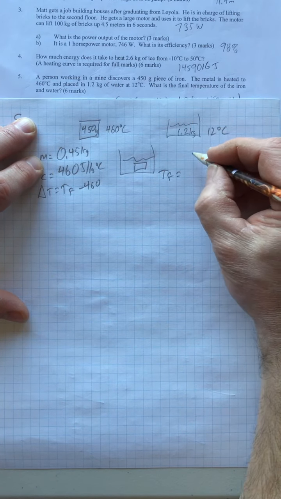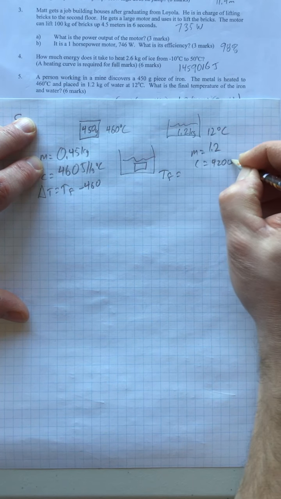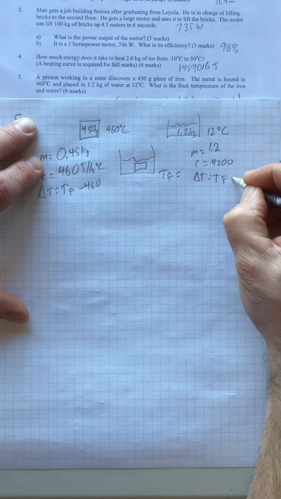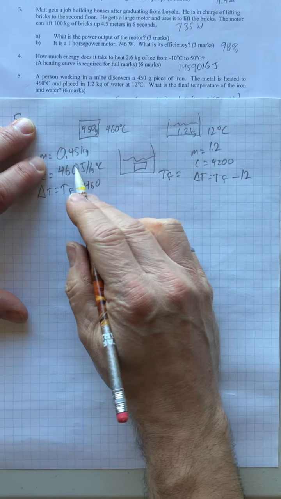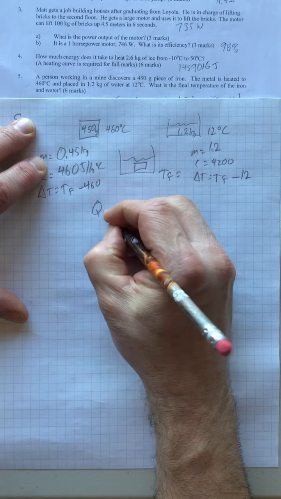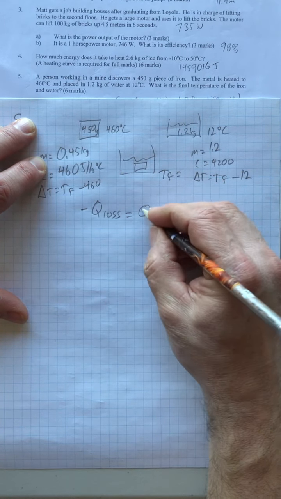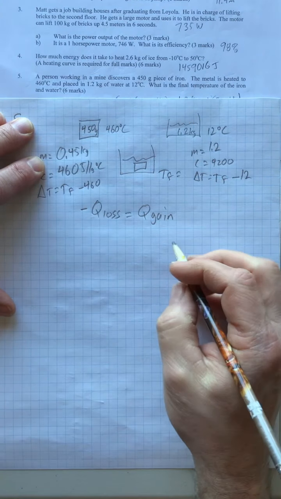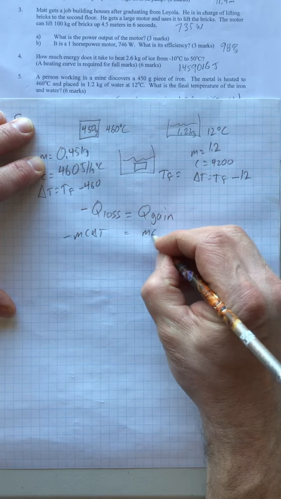This guy, mass is 1.2. C, it's water, it's 4,200. And the delta T will be this T final, because they're both going to be the same, minus initial temperature of 12. And this guy's hot, he's cooler. This would be my loss. So Q loss, with a negative sign in front of that, equals Q gain. Okay, so let's fill in the formula. MC delta T equals MC delta T.